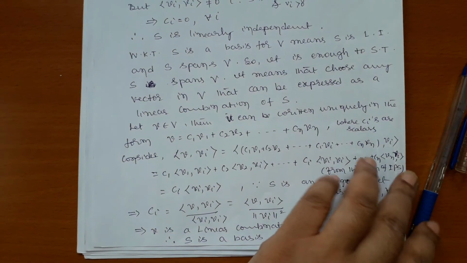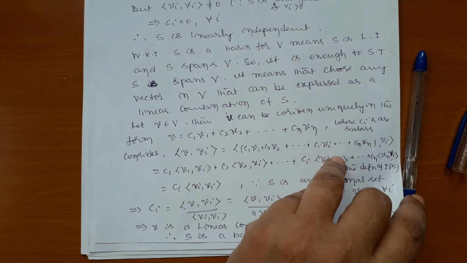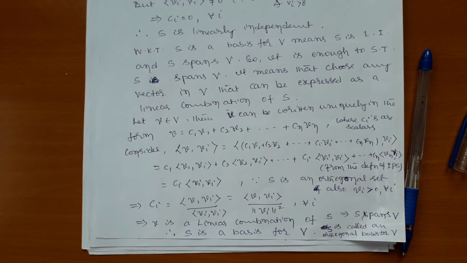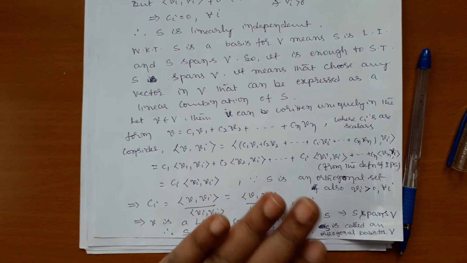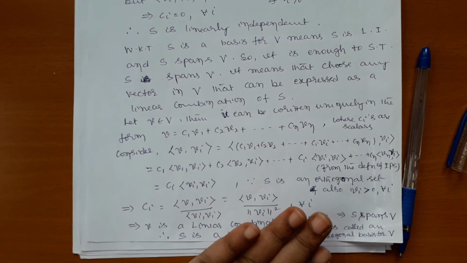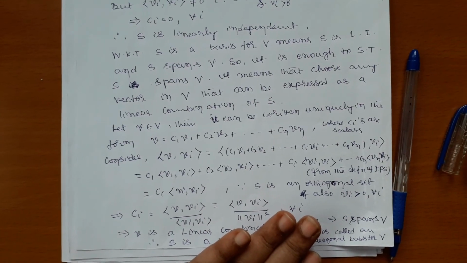Now I'm going to wind up my class. I'll come and meet you in the next video for some more problems based on this. Please remember the meaning of an orthogonal set, and the meaning of an orthogonal basis for the inner product space. Thank you very much.